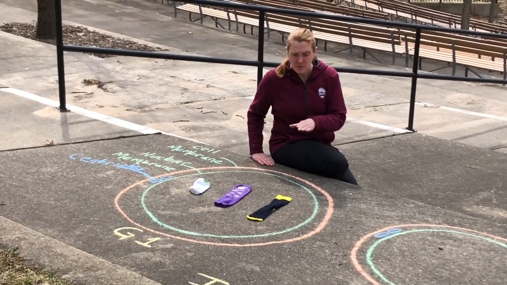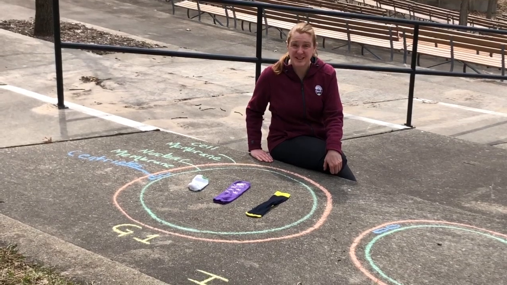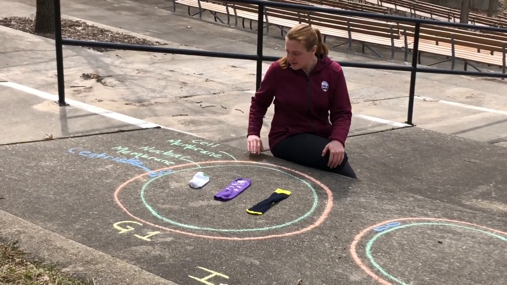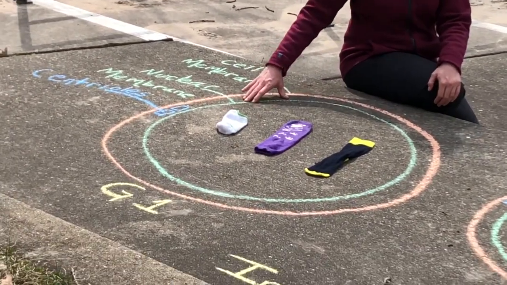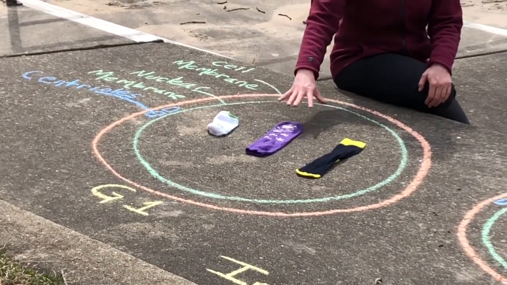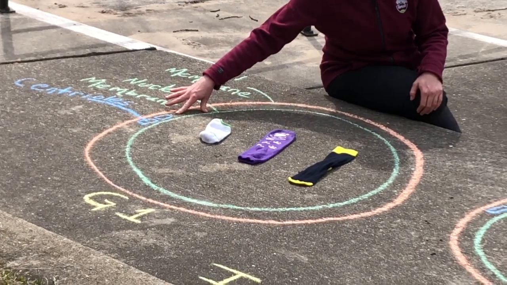So we're going to follow one cell as it goes through mitosis cell division and makes two genetically identical cells. What I've modeled here with this cell is the cell membrane in orange, the nuclear membrane surrounding the nucleus with DNA inside in green, and these blue chunks over here are our centrioles.